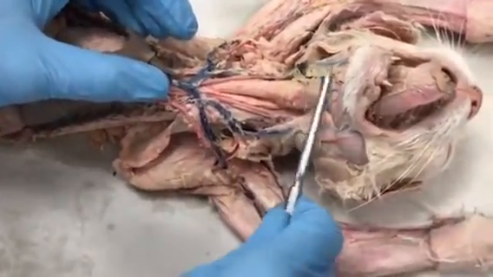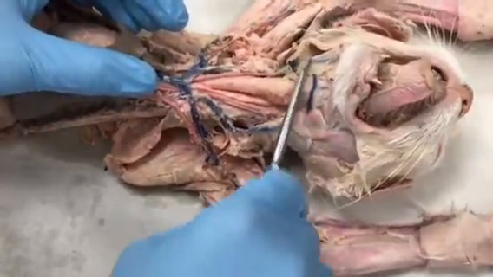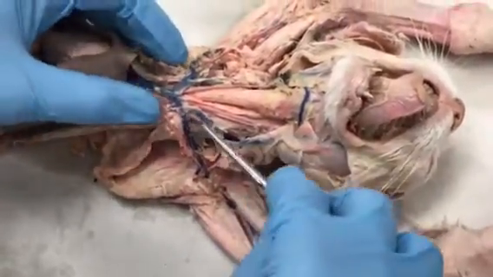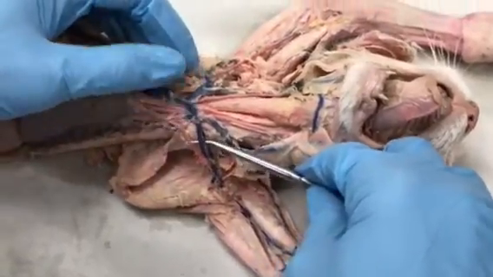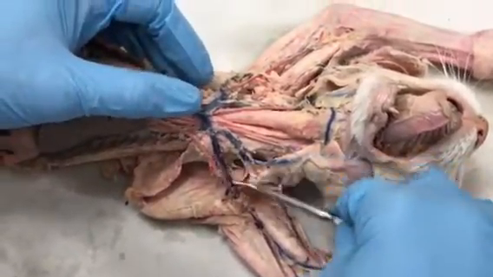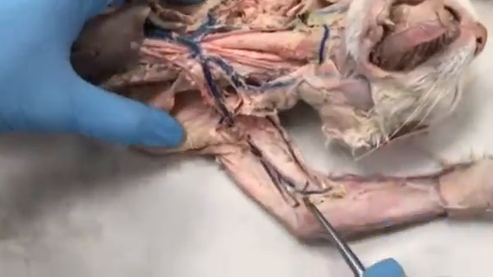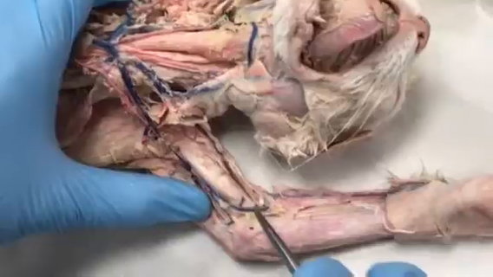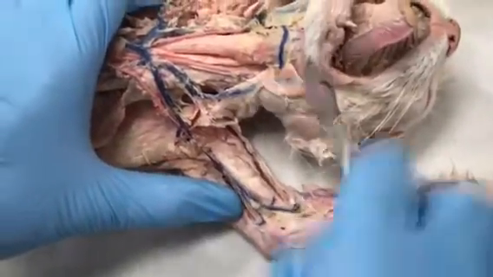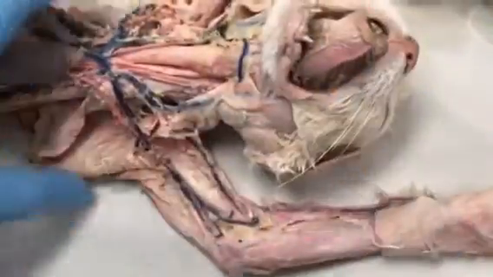Now the external jugulars sort of have this transverse jugular that connects them. So here's your left subclavian vein, which quickly becomes the left axillary vein and then continues out into the arm, becomes the left brachial vein. Then you can see as it curves up into the elbow, it is the left median cubital vein. We couldn't see it on this side because it's not intact over there.